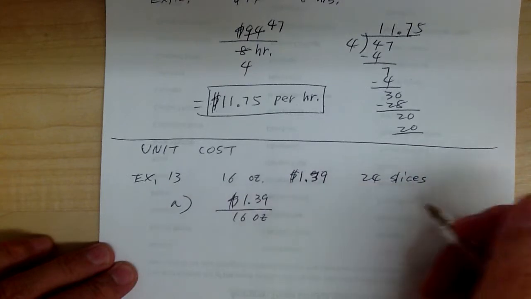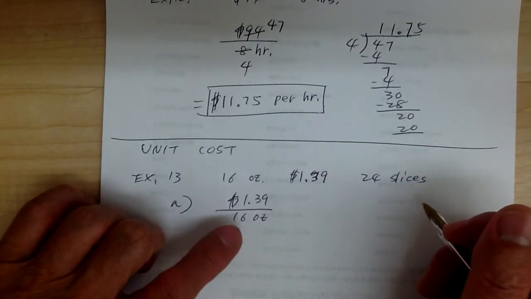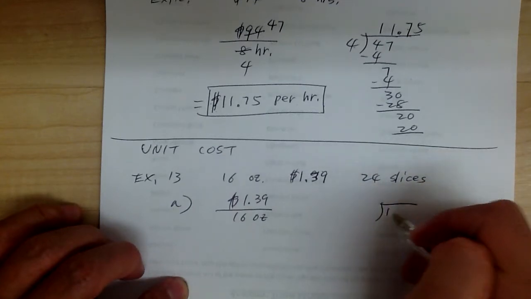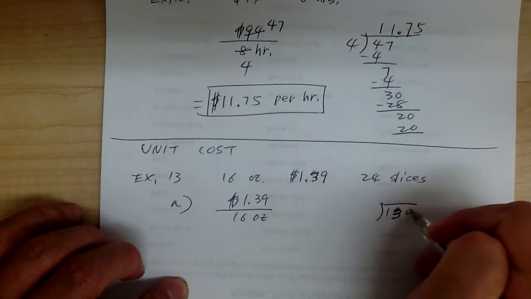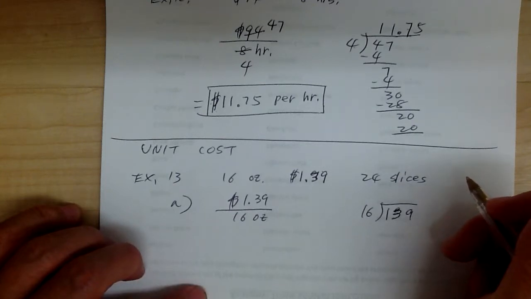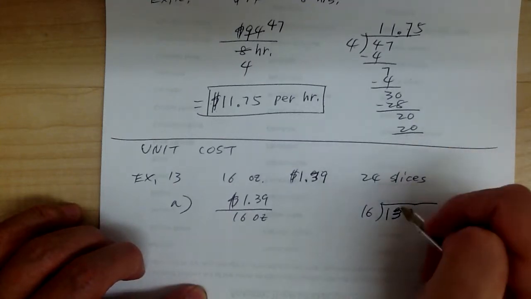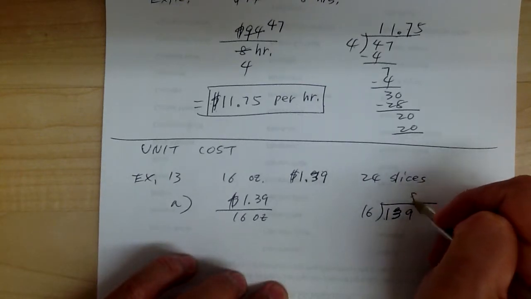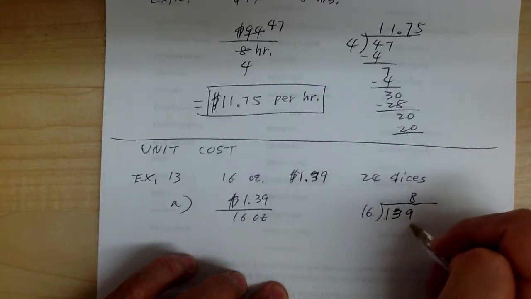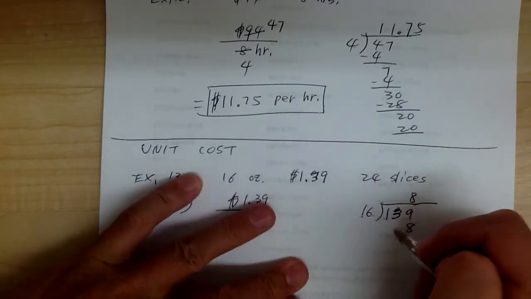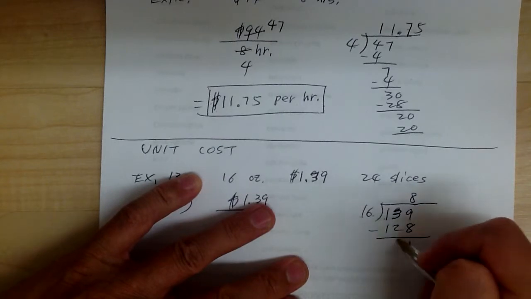So in this case, you're going to have to divide. And I'm going to use the cents, okay? So convert that into cents. So I'm going to use 139 cents divided by 16. And you want to round off to the nearest tenth, okay? So to divide, you're going to get 8. So 6 times 8 is 48, carry 4. 1 times 8 is 8, plus 4 is 12. Subtract, so you get 1, 1.